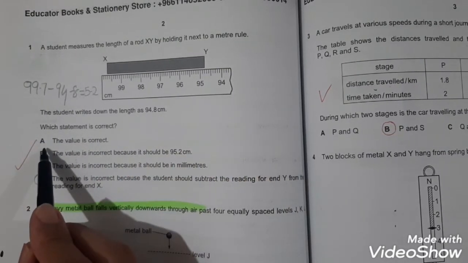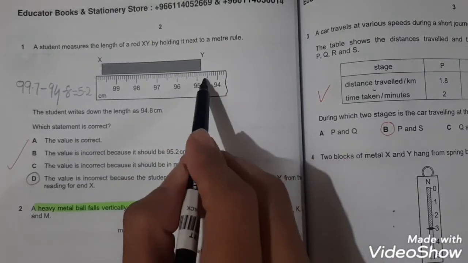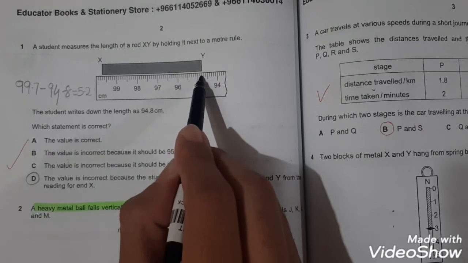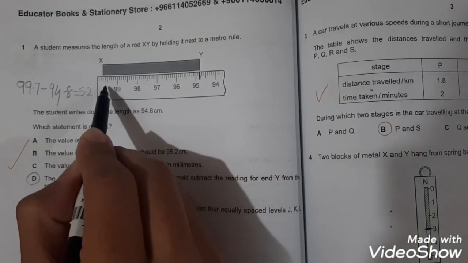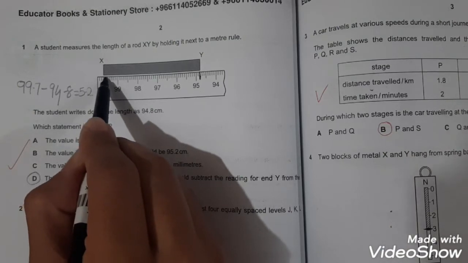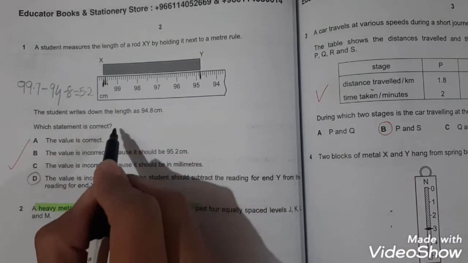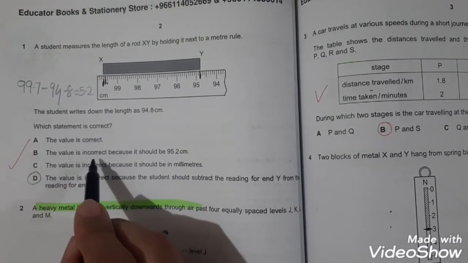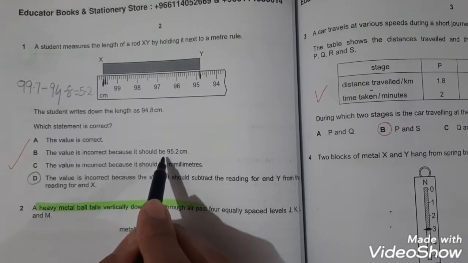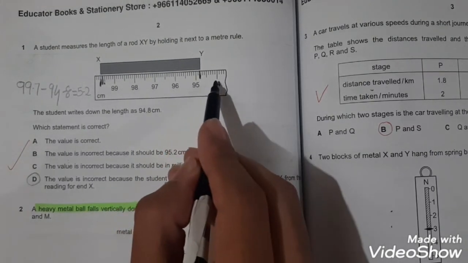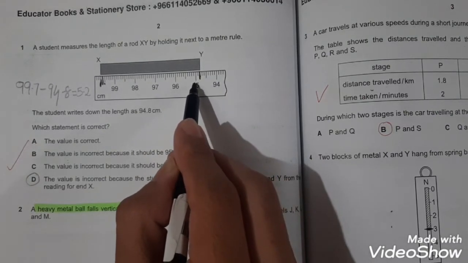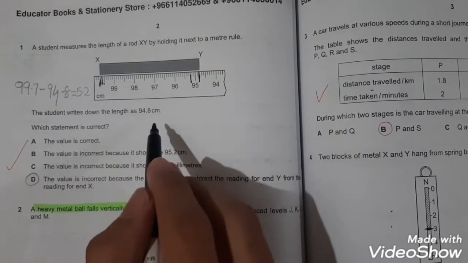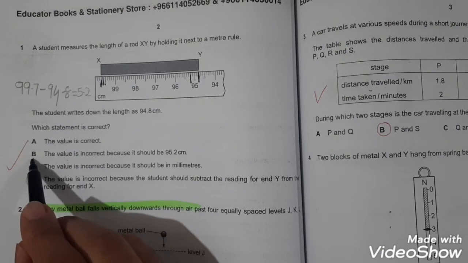The first statement is the value is correct, which is wrong because the length of the rod at point Y starts at 94.8 and ends at 99.7. So the value is correct, which is wrong. Then B states the value is incorrect because it should be 95.2, which is also wrong because over here it's 94, then over here it's 95, so next should be 96, so over here it should be 95.2, not over here. This is 94.8, so answer B is also wrong.